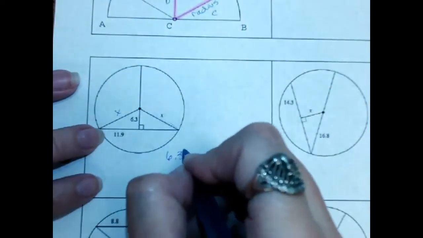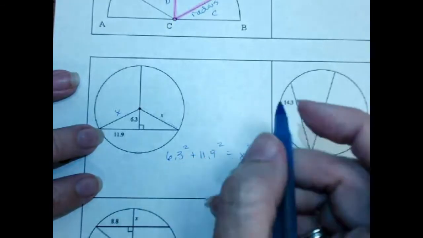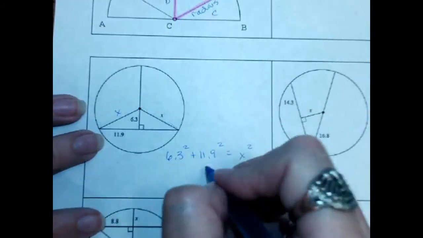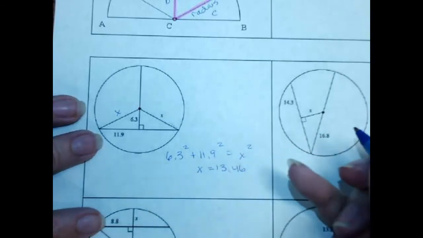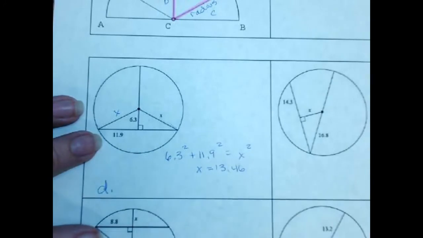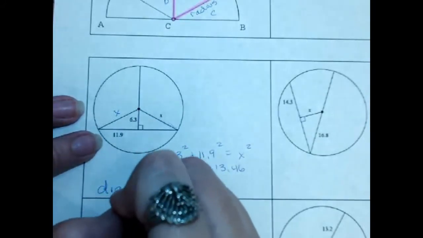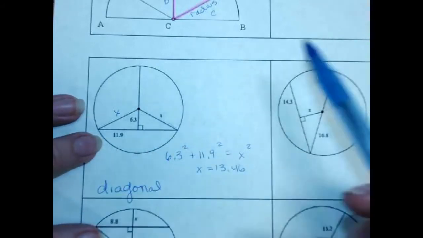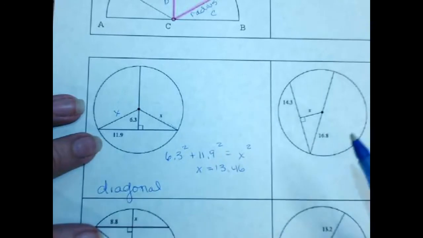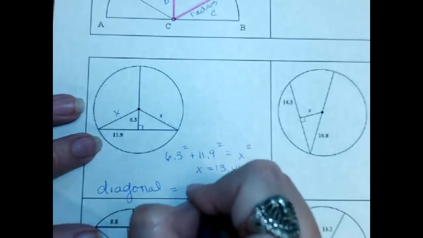6.3 squared plus 11.9 squared equals x squared. And we get x equals 13.46. Now on your practice down here, it also asks us to find the diagonal of this. Well, if this is a radius, how do I find the diagonal? Well, I take the radius times 2, and I get that the diagonal is 26.92.